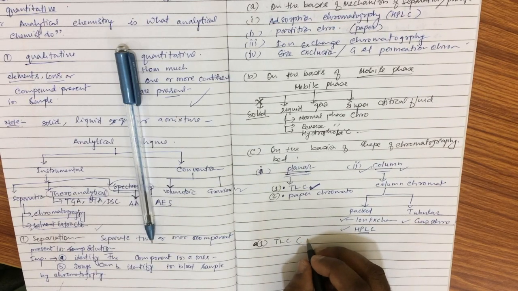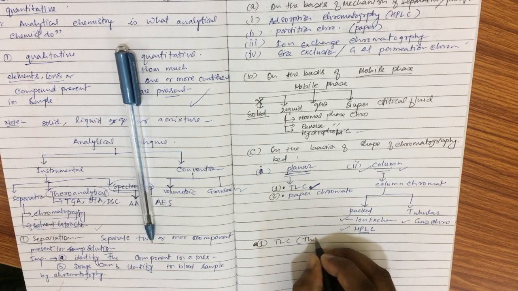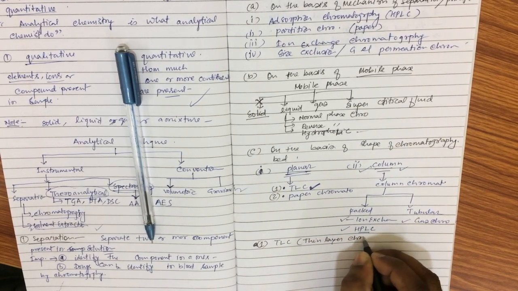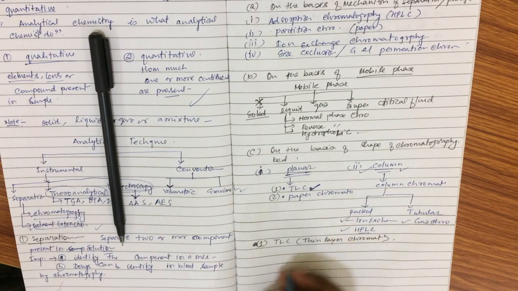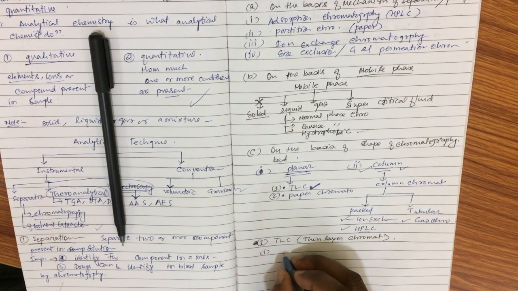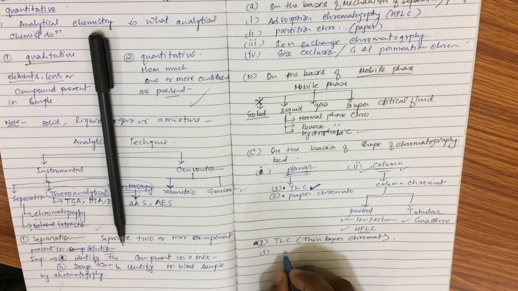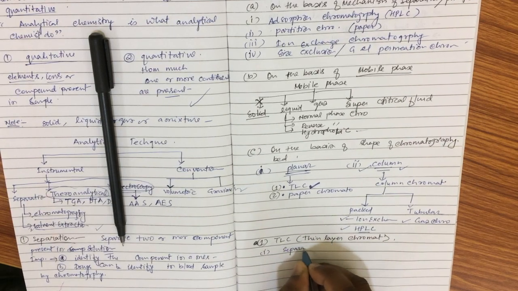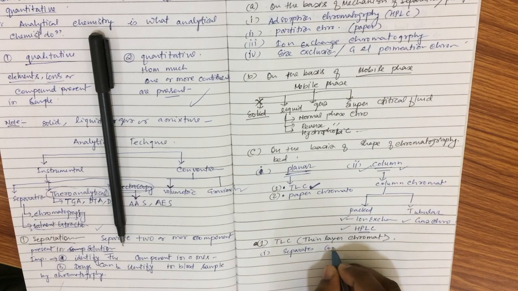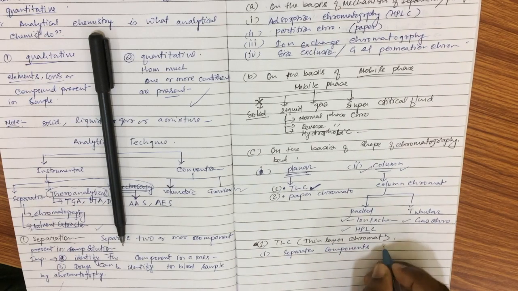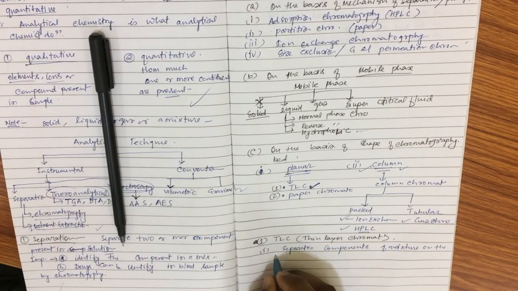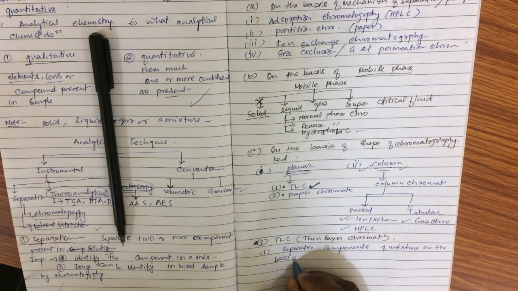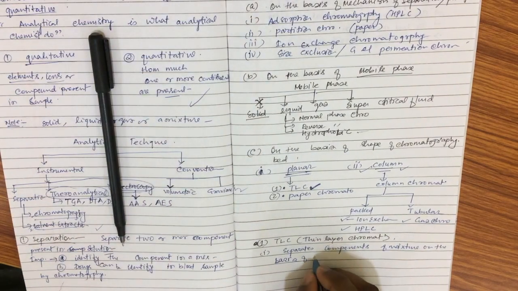So what is the full form of TLC? Thin layer chromatography. Some points. Point first, TLC separates components of a mixture on the basis of polarity.